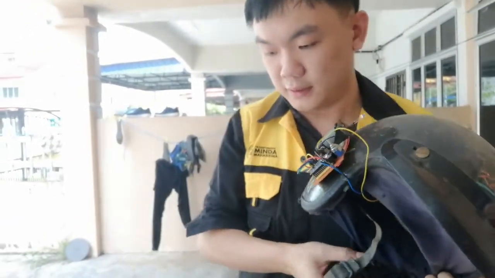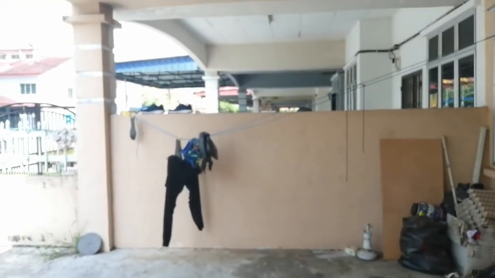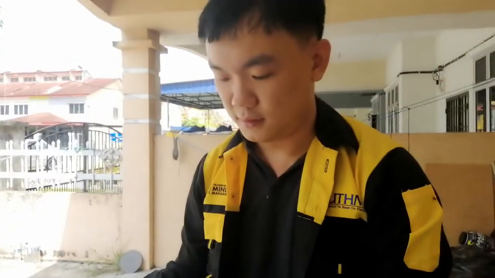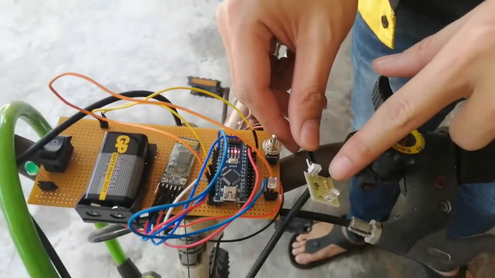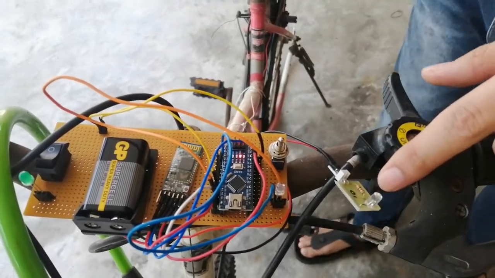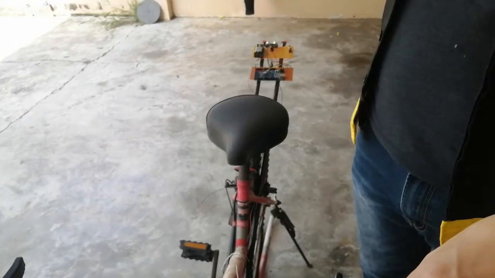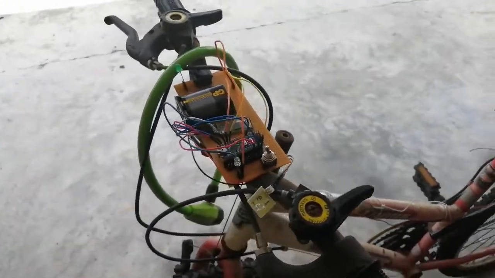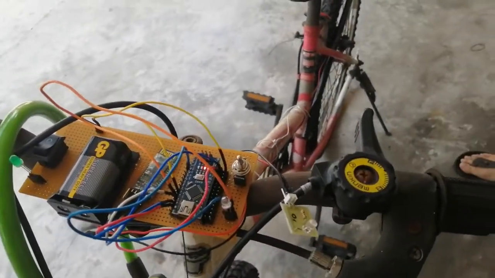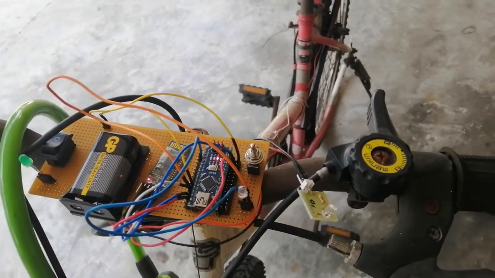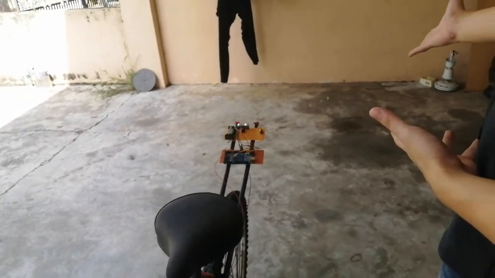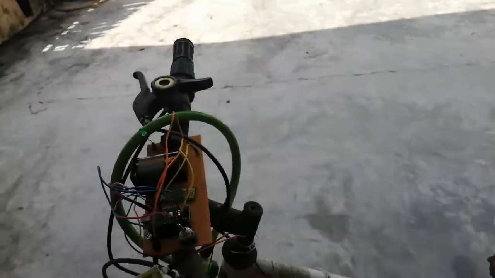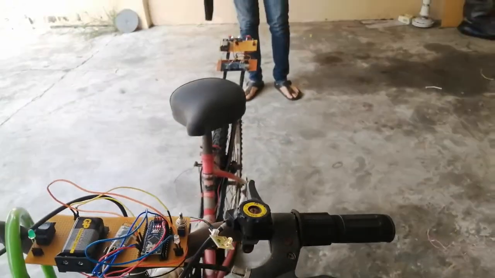And now the second part is my ultrasonic sensor. This is the LED that will light up if it detects an obstacle or a vehicle behind the motorcycle. So now let's try. Obviously, right now there is no obstacle behind the motorcycle. If some obstacle is behind the motor, the LED will light up.